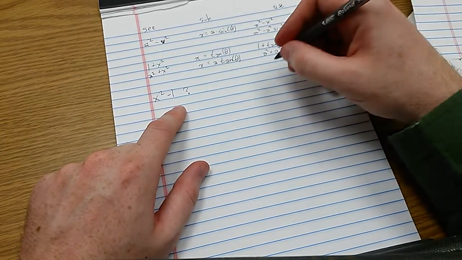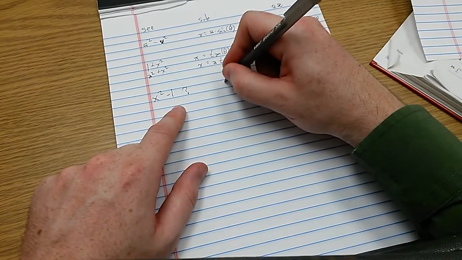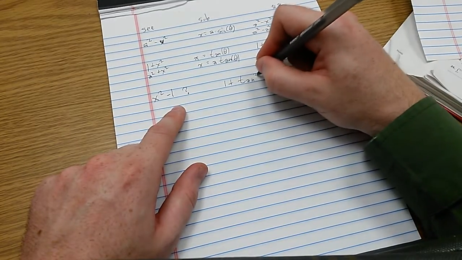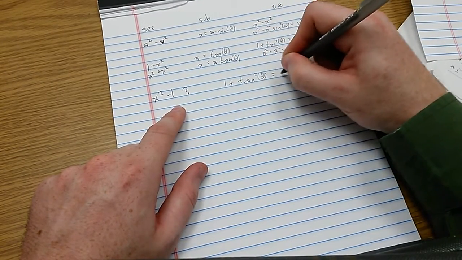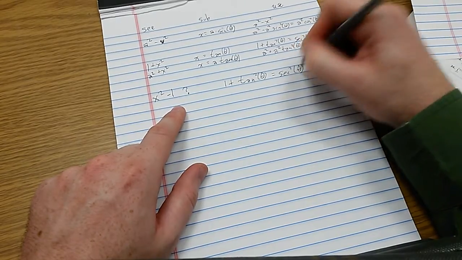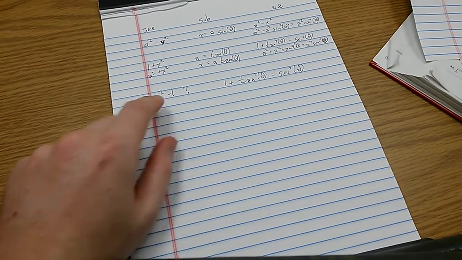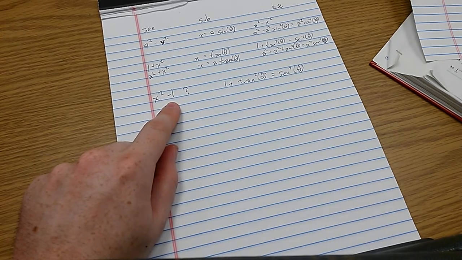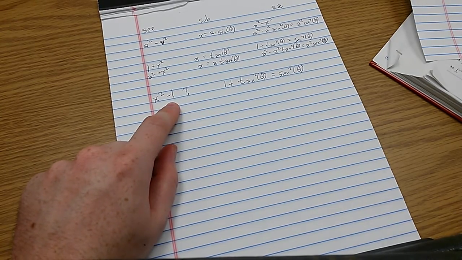So I've been using the formula 1 plus tangent squared of theta equals secant squared of theta. But now I need something squared minus 1 is a trig function.